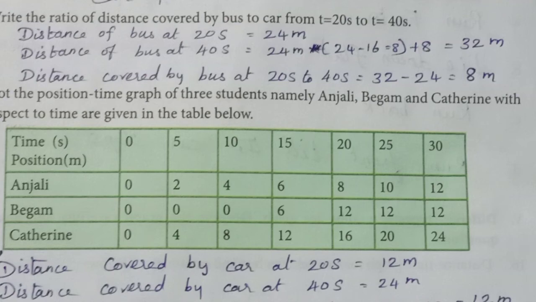C. Write the ratio of distance covered by bus to car from T is equal to 20 seconds to T is equal to 40 seconds. Distance of bus at 20 seconds is equal to 24 meter. Distance of bus at 40 seconds is equal to 24 meter plus 24 minus 16 is equal to 8, so 24 plus 8 is equal to 32 meter. Distance covered by bus from 20 seconds to 40 seconds is equal to 32 minus 24 is equal to 8 meter. All this you can find from the graph.